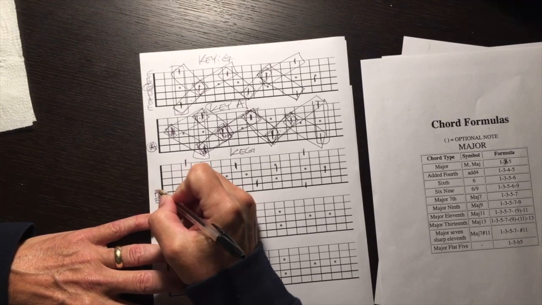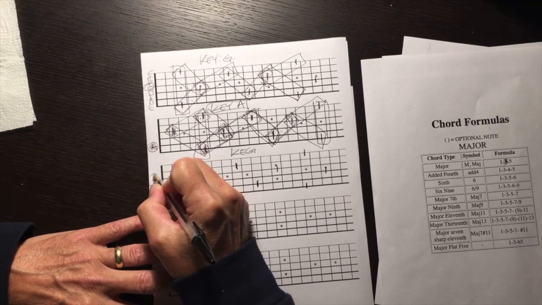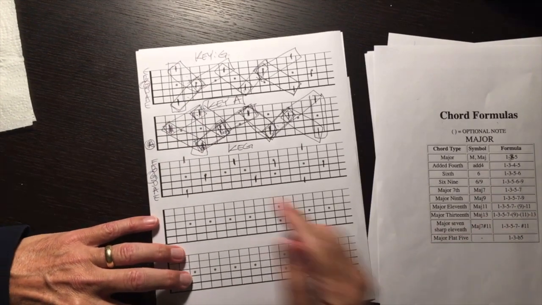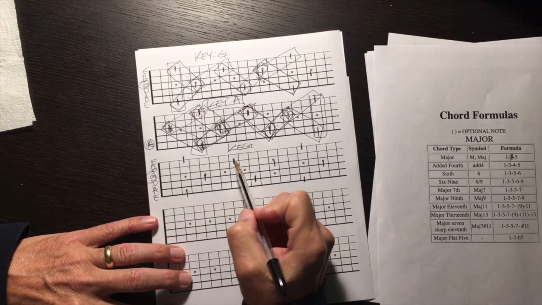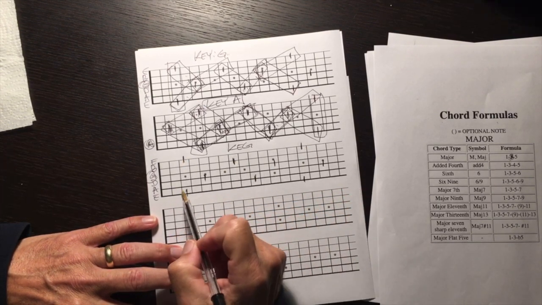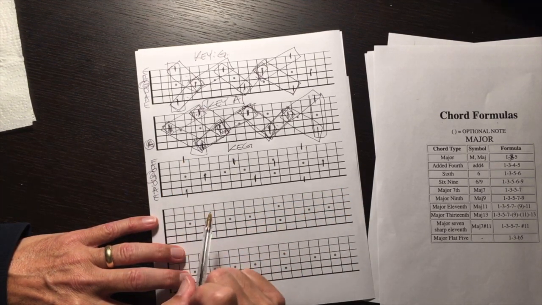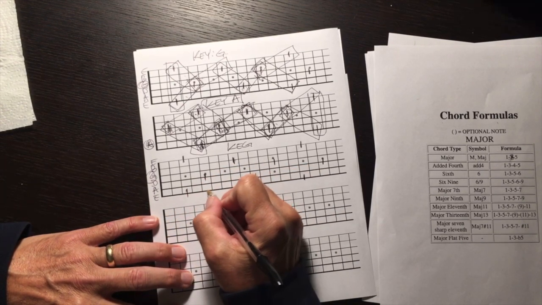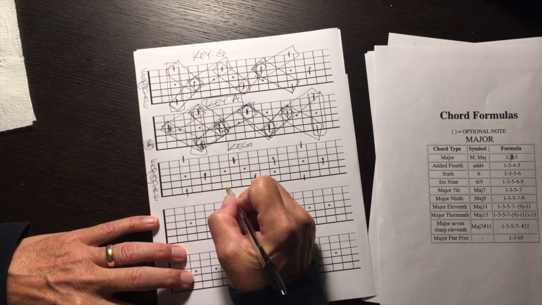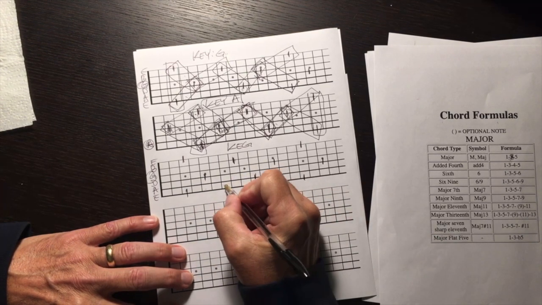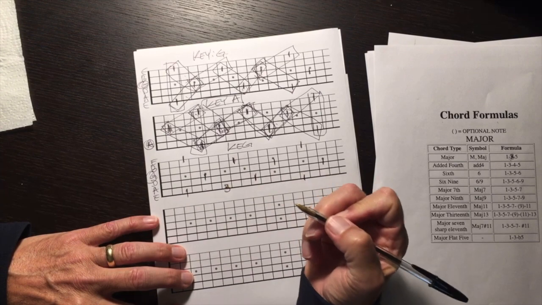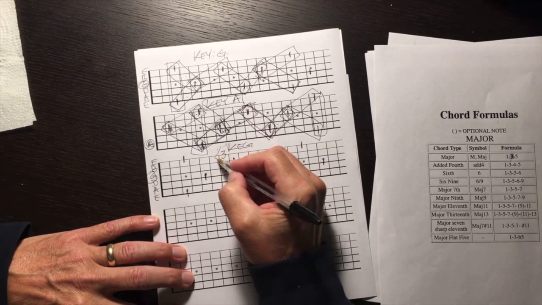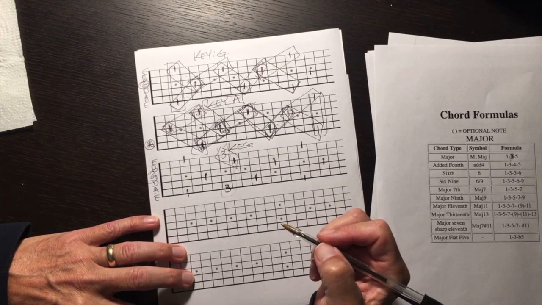E, A, D, G, B, E. Okay. Now, where does the third reside on this fretboard? Well, we know that this is a 2 and a 3 is there. Okay, so we have a 3 over here, and we know immediately that's a 3.